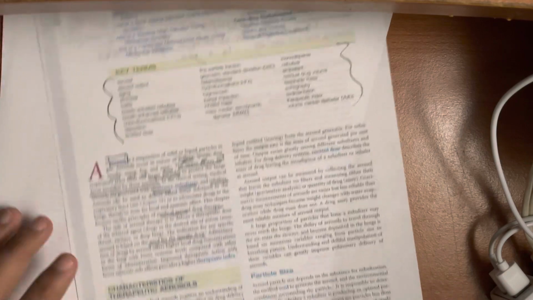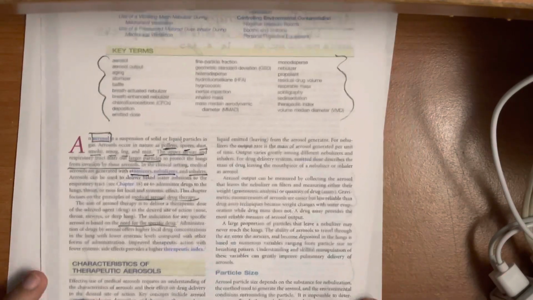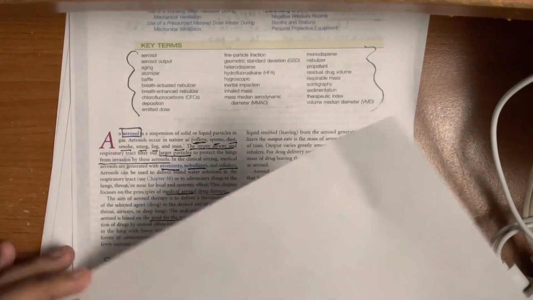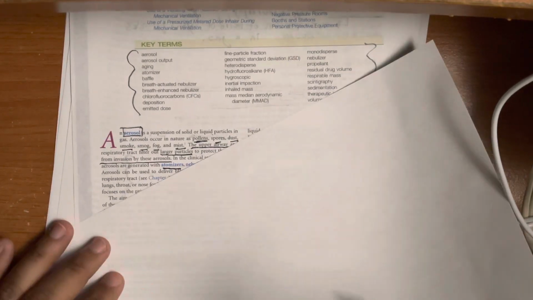Okay. Now let's move on to the characteristics. But before we move on to the characteristics, I want you to understand two things. I don't want you to be confused though.